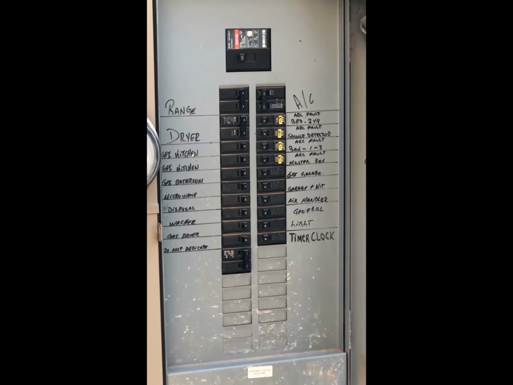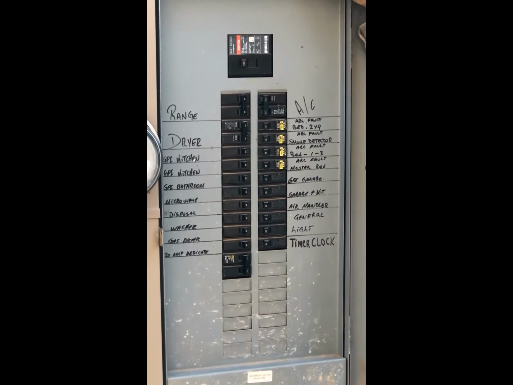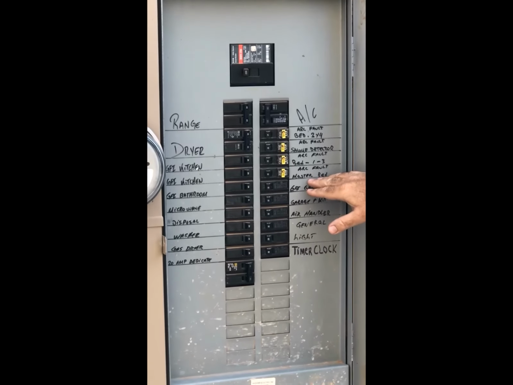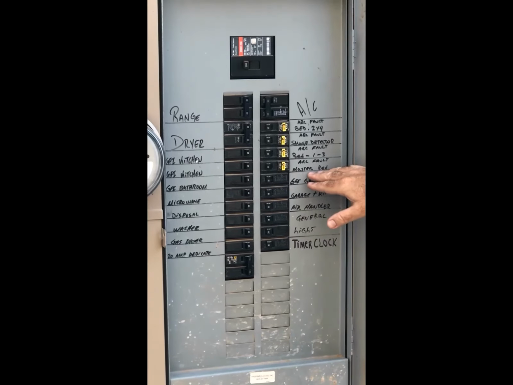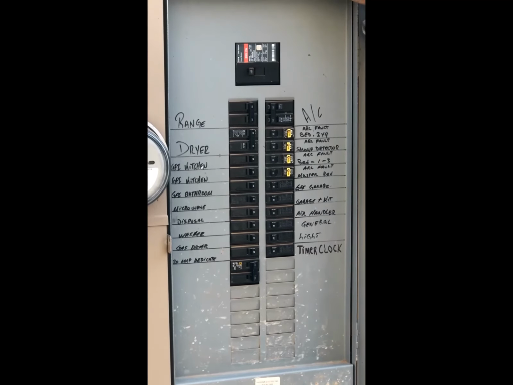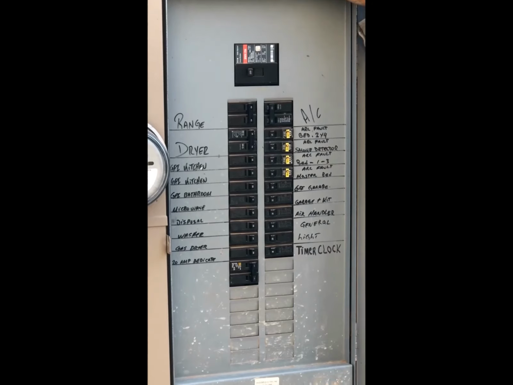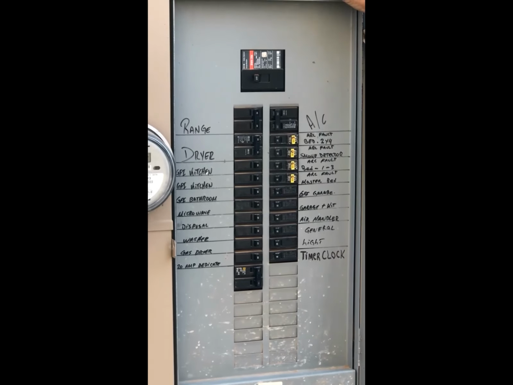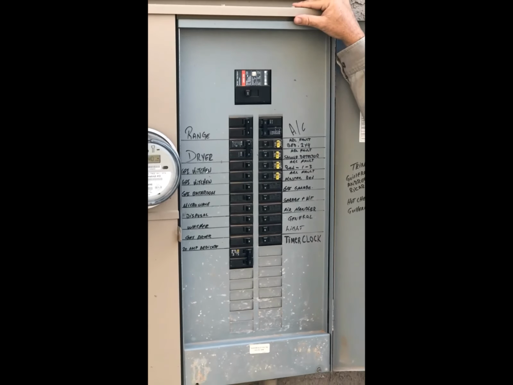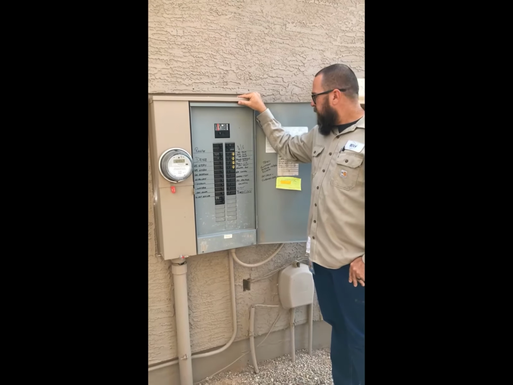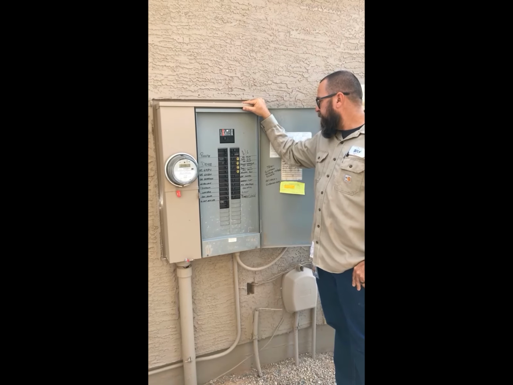Now, if you do that and the breaker does not hold, chances are you have something in that area that is causing that tripped breaker. I would suggest go into that room and unplug everything from the room and reset the breaker and see if it holds. If it still does not hold, I would call an electrician to come look at your house and see why that circuit breaker is not holding.